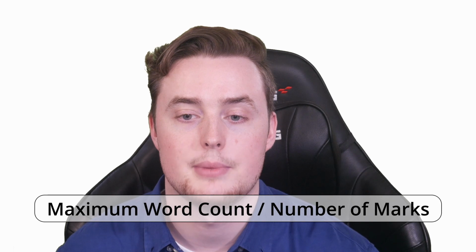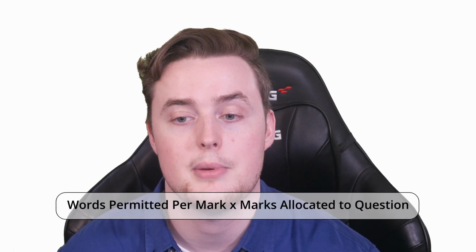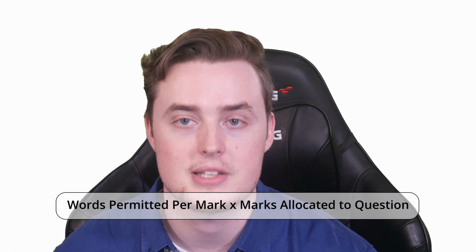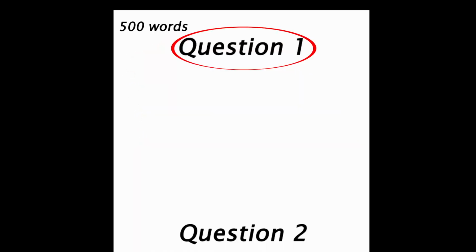Now, for take-home assignments, we're talking about allocating your word count. Divide the maximum word count by the total number of marks. You then have the words that are permitted for each mark in the paper. Then you can figure out a particular question's word count by multiplying the words permitted for each mark by the amount of marks allocated to the question. You can write this next to your question numbers, and then you can regularly highlight what you've got so far and compare it to the word count that you can allocate to that particular question.